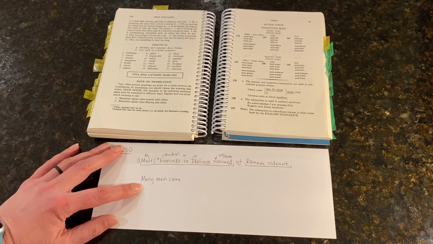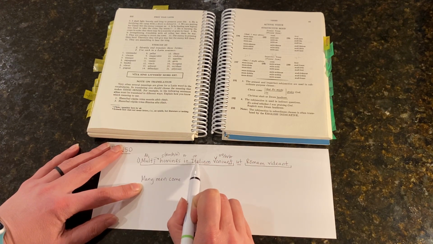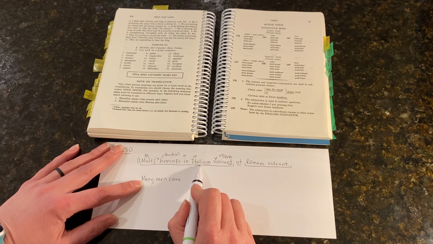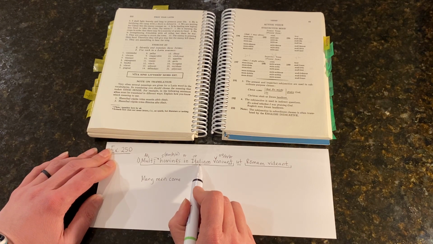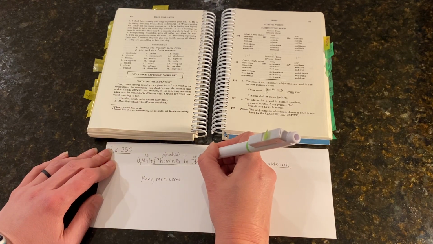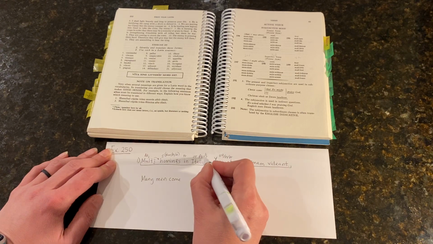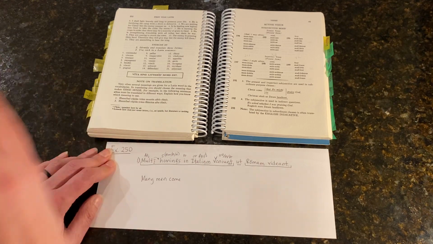In the present tense. In Italiam, let's look at our noun Italiam. This is from the vocabulary Italia, Italiae. It's a first declension noun. And so thinking about the endings, am, that would be an accusative ending and singular. And since it's in the accusative case, this preposition is going to express movement.